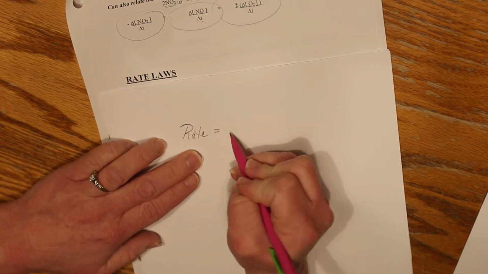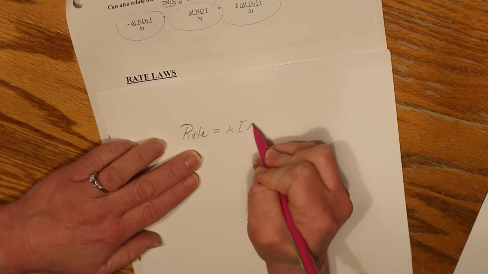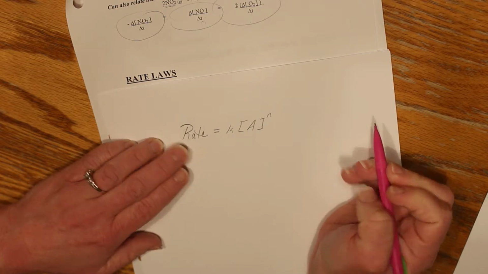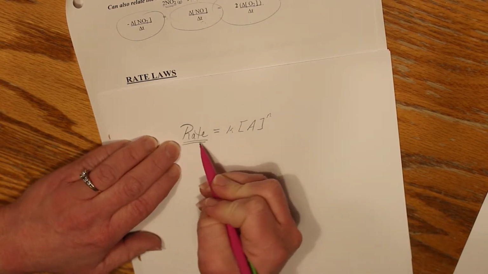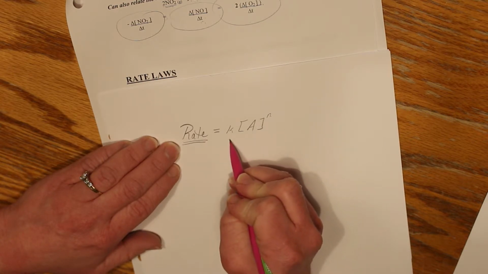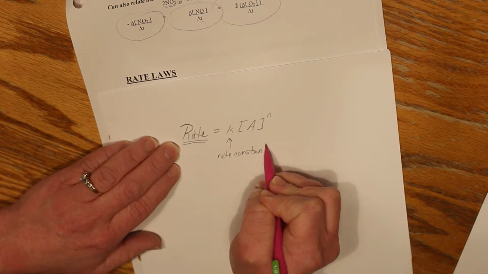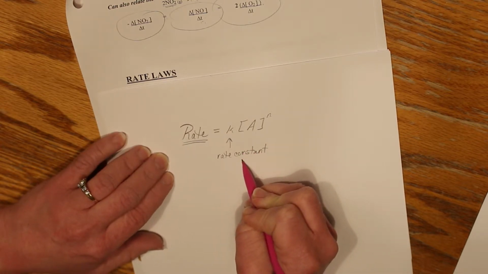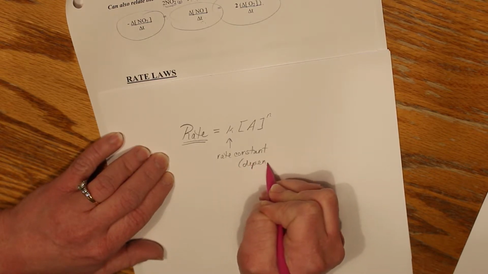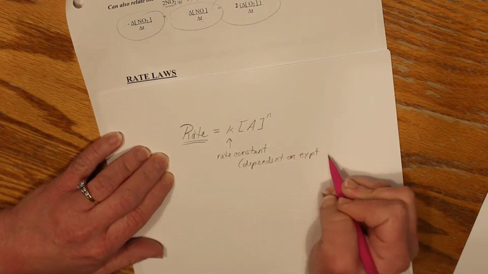Its rate equals K times the reactant, why don't we just generically call it A, to some exponent, and I'll just call that N. All right, so this is the rate. It'll be mole per liter and whatever the unit of time is. K is called the rate constant. It is a lowercase k. The rate constant is dependent upon the experiment, but also temperature. So if you change the experiment, K value will change.